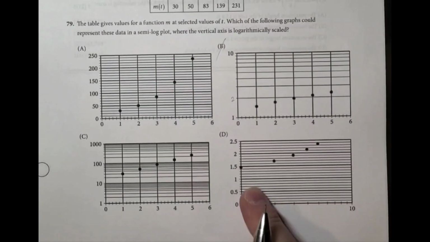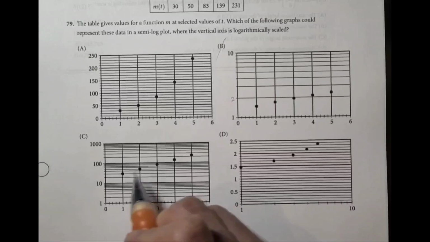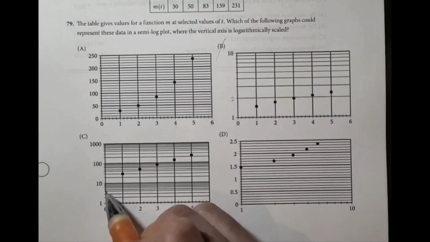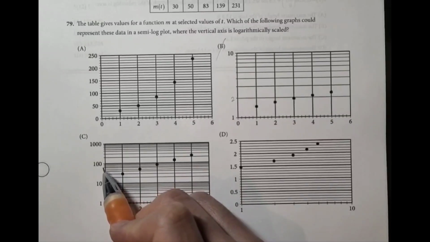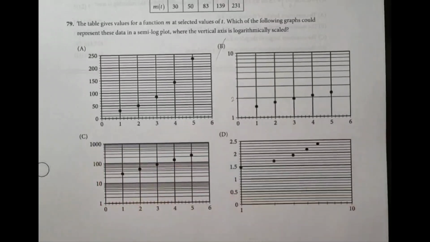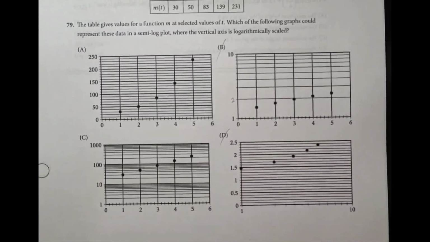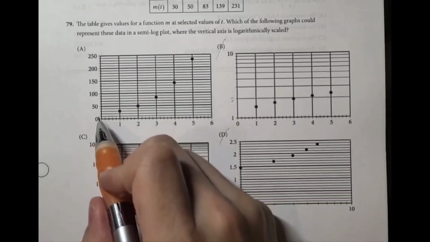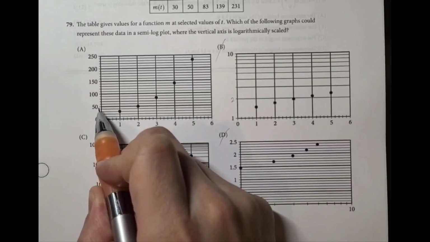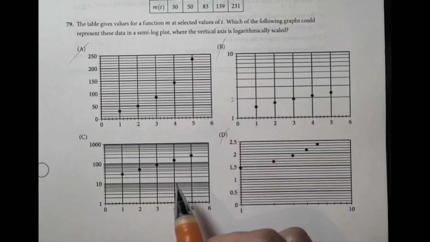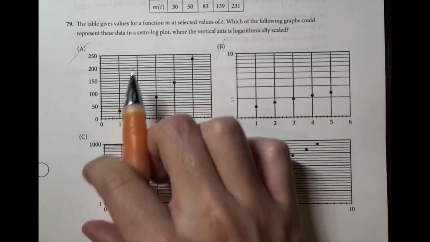This doesn't look like it's log scale at all. This looks like a linear scale. Okay? Log scale should look something like this, or even this, but this was put in the wrong place. It should be like 1 to 10, 10 to 100, 100 to 1,000, 1,000 to 10,000, like that. This looks like a linear scale, so cross that out. Okay, this one is also linear scale because it goes 50 to 100, 150, 200, 250. That's a linear scale. As I said, log scale should look something like this or this.